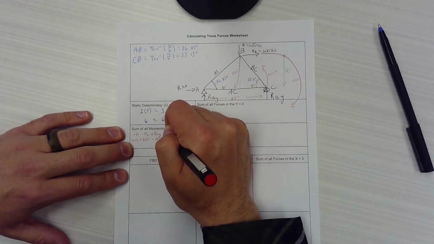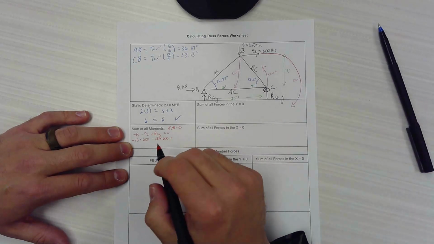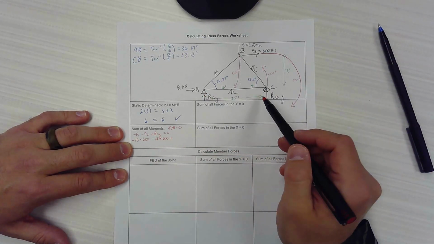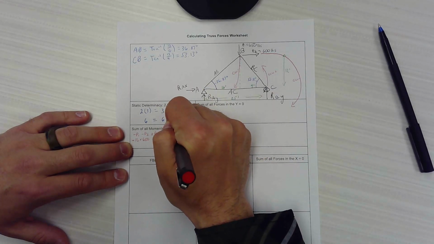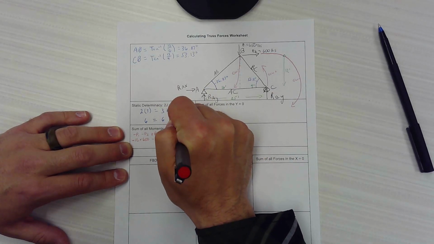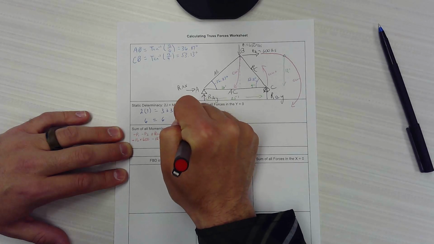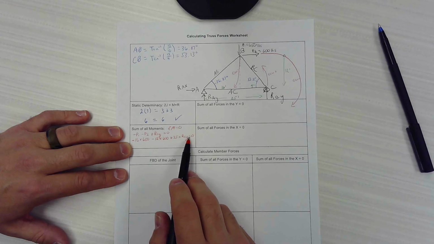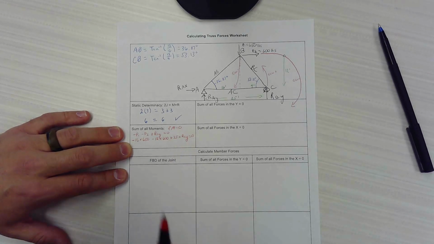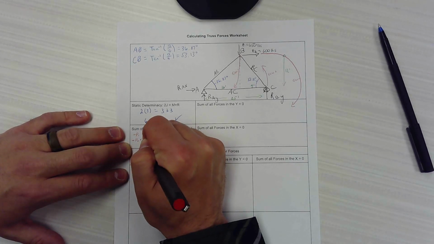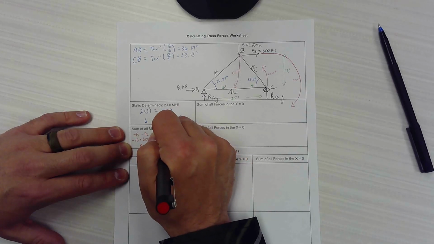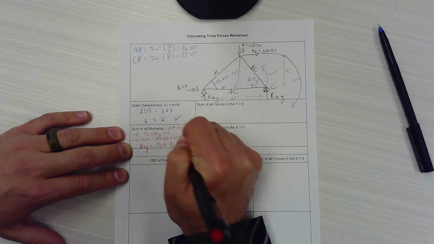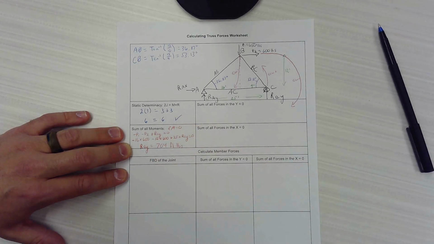And then RCY, so plus RCY. I know the distance from RCY to A is 25 feet overall, so that's the distance I want to put in here. But then I don't know what RCY is, so I'll say multiply by RCY, set that equal to 0, and then we want to solve for this variable, RCY. It turns out RCY will be equal to 704 foot-pounds. So that's our reaction there at RCY.